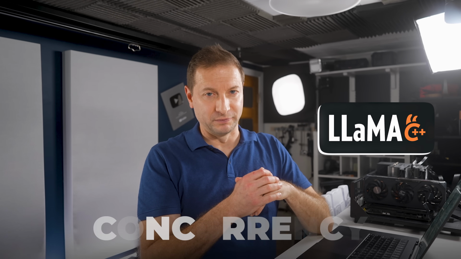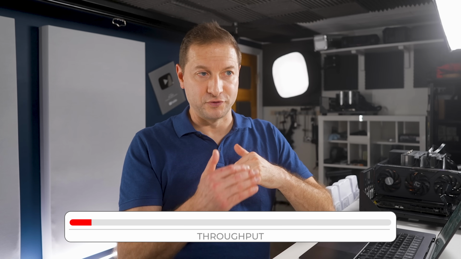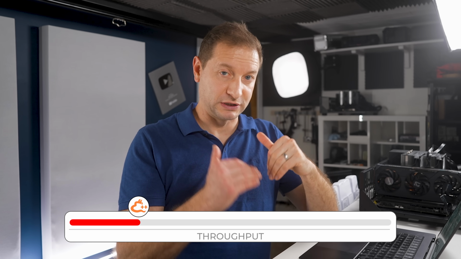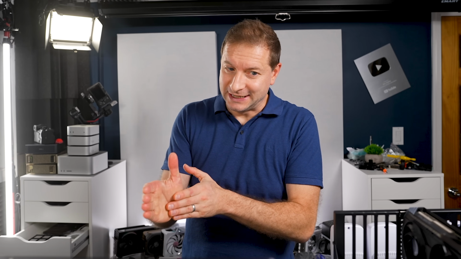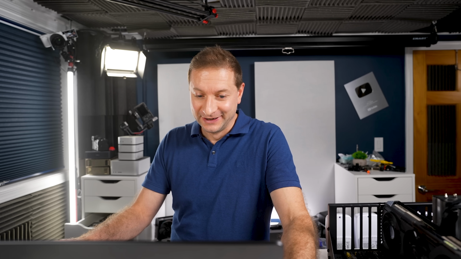But as for llama.cpp as a server running on its own, it's not super helpful for concurrency. And that's why the throughput for llama.cpp is so much less than for other tools like vLLM and even MLX. So we've got our results, folks, and it's interesting, not at all what I expected, especially this one. All right.